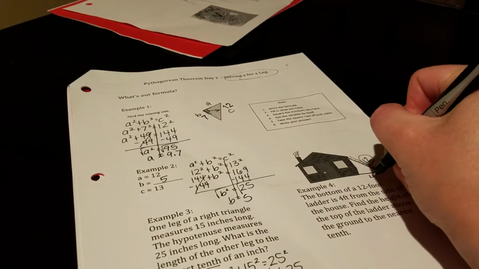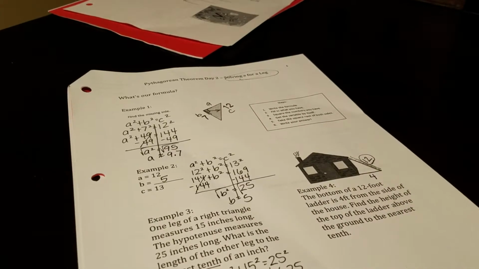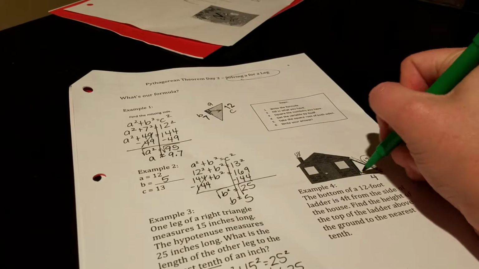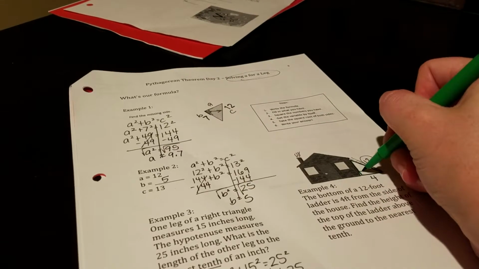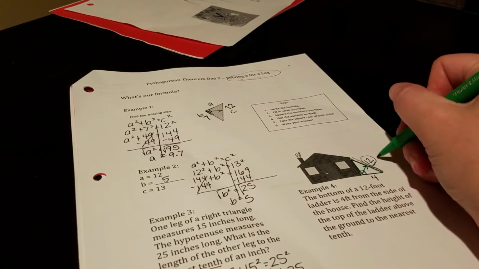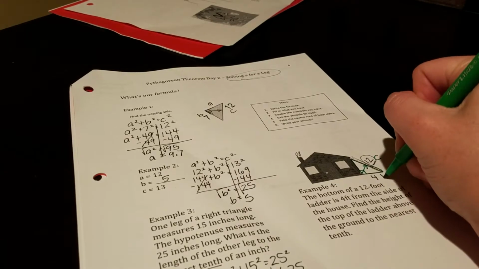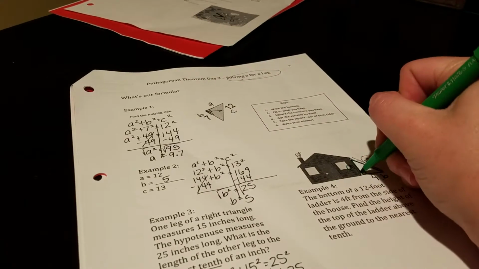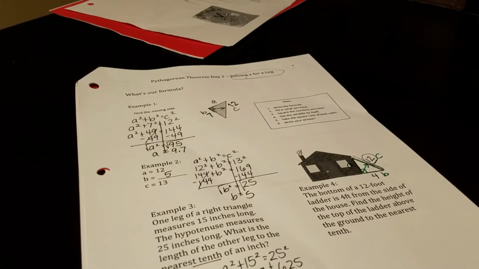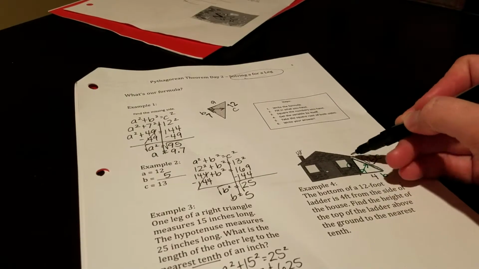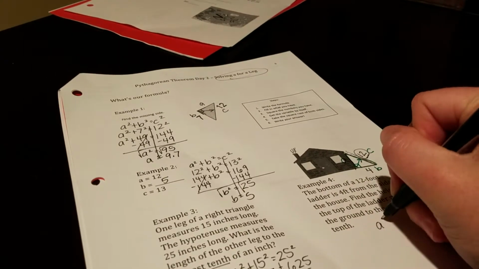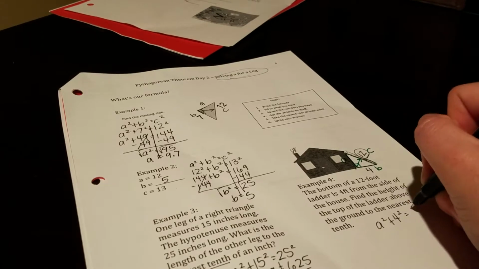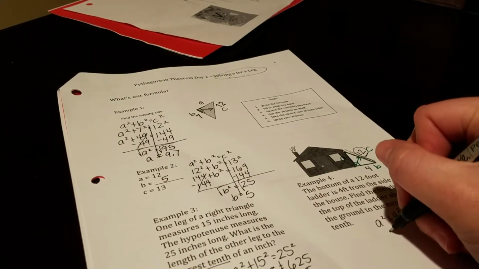So from here to here is 4 feet. Notice how this creates a right triangle for you. This is across from the right angle, so that's C. We'll call this guy B. And up the side of the house here is A. So how high can the ladder go above the ground? So A squared plus 4 squared equals 12 squared.